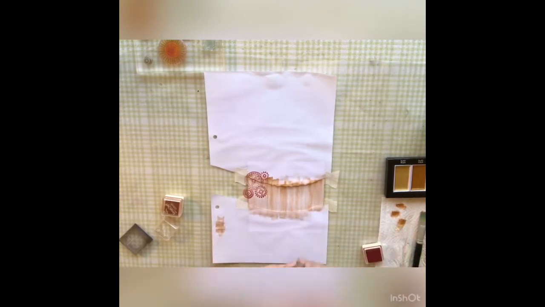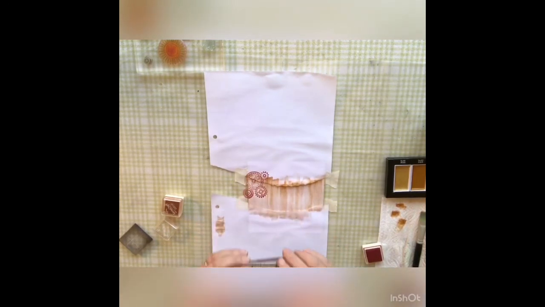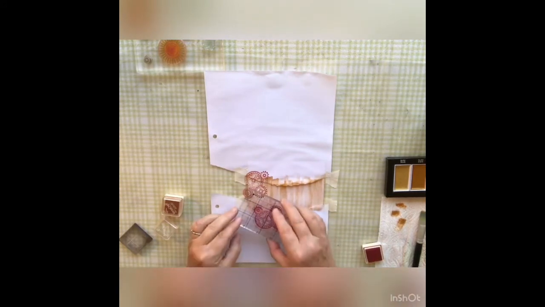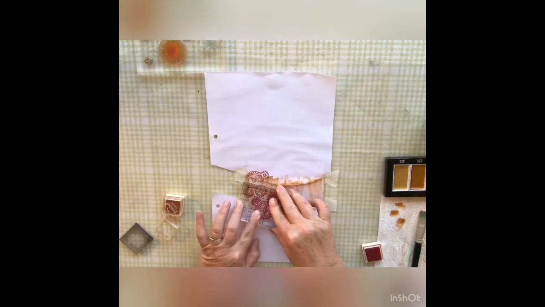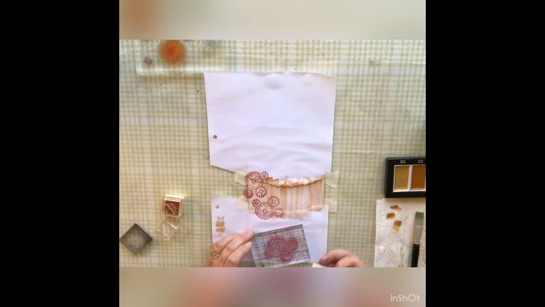I was going to use two colours, but I think I might just stick to one even. I'm going to turn that around a little bit so that that bit there fits into this gap here quite nicely. There we go.